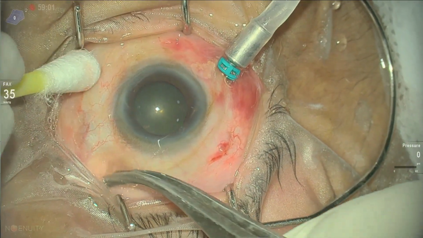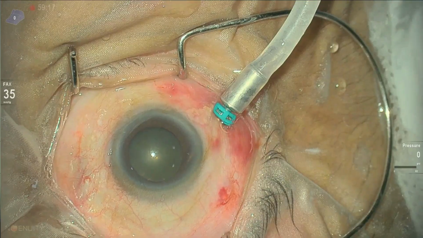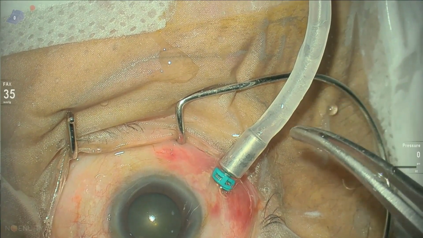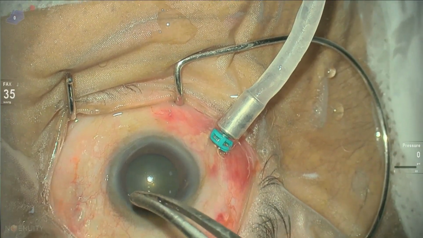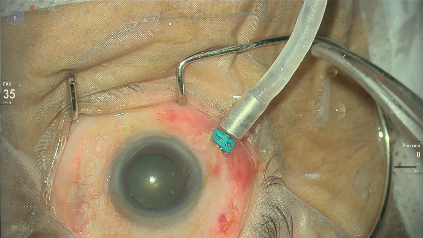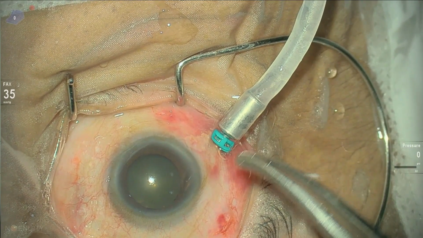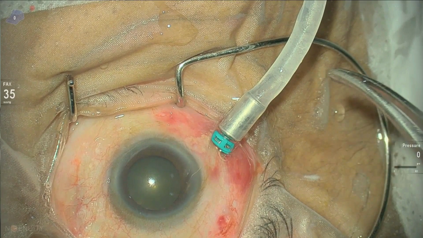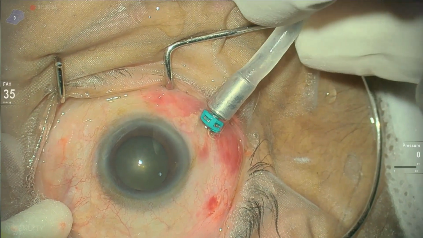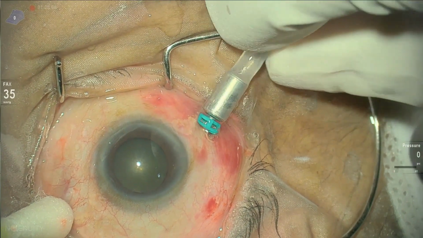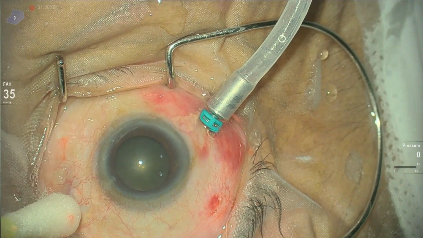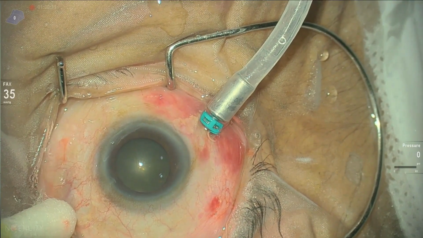After waiting for some time, once the silicone oil is seen going back into the globe, we try to push as much as possible into the globe, and once you ensure there is adequate silicone oil fill, we remove the last port along with the infusion cannula, thereby ensuring the adequate silicone oil fill.